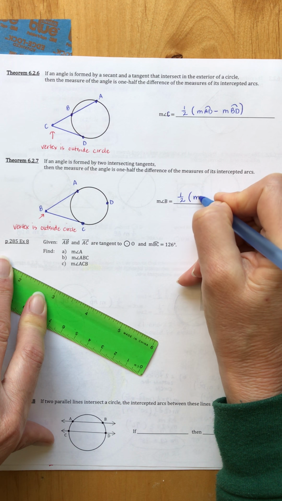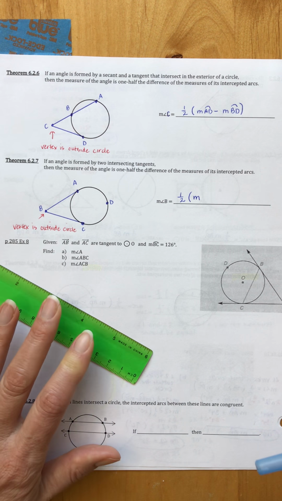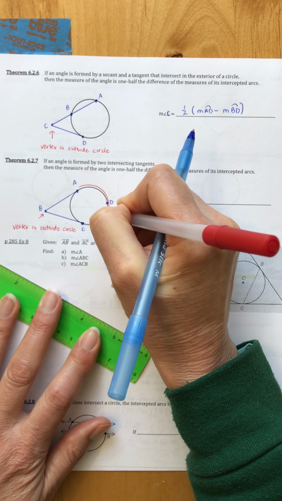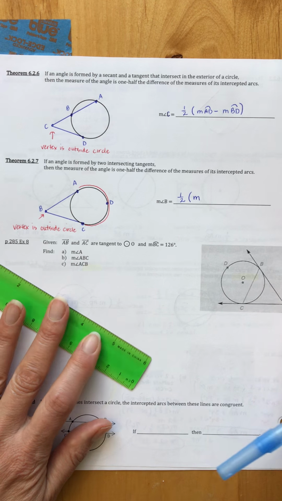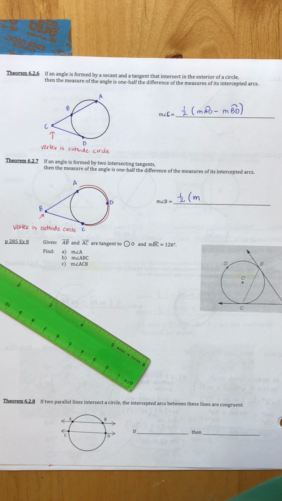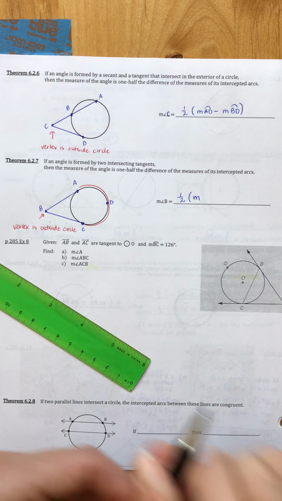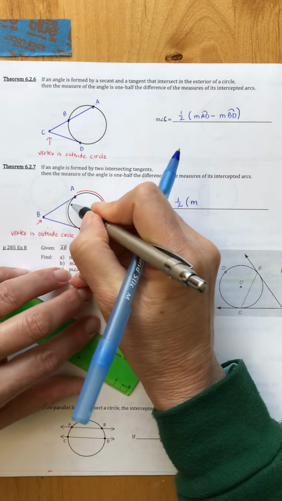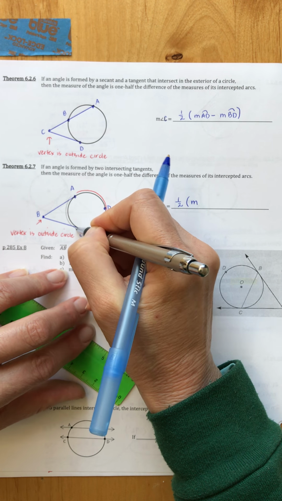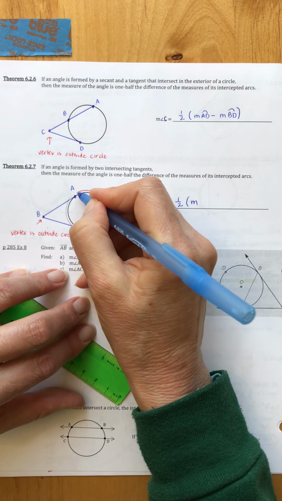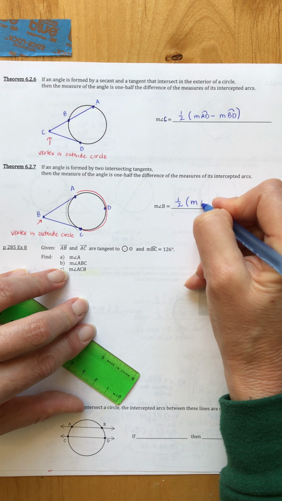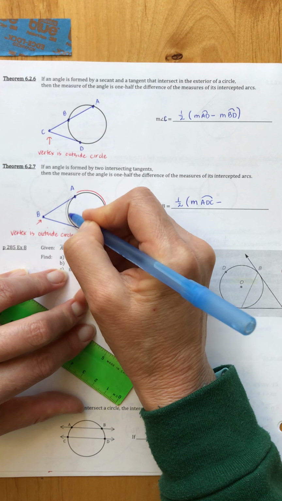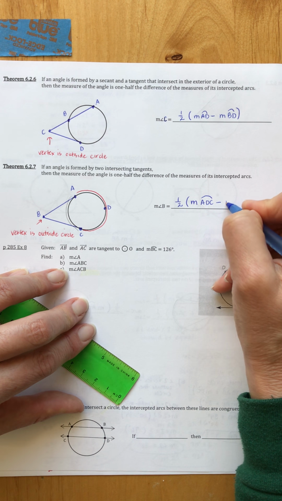Okay, so the measure of the intercepted arcs. So which one are we talking about? Well, we've got this big one here that we're talking about, and then we're talking about this small one here. Okay, so we have the measure of this arc here, which is going to be ADC, minus this arc here, which is AC.